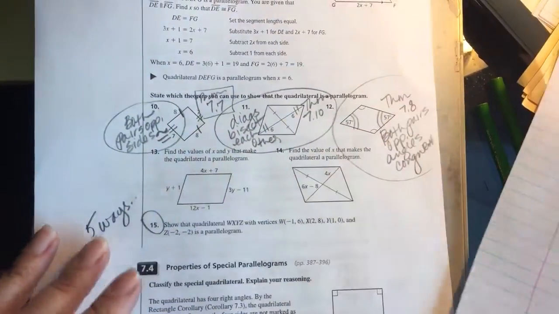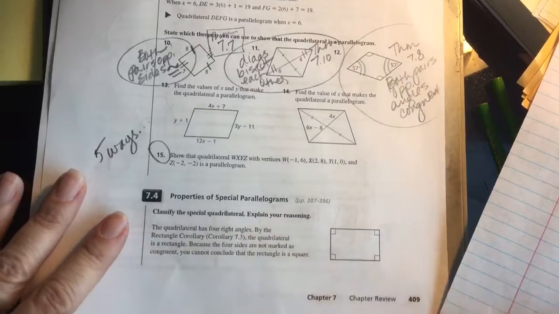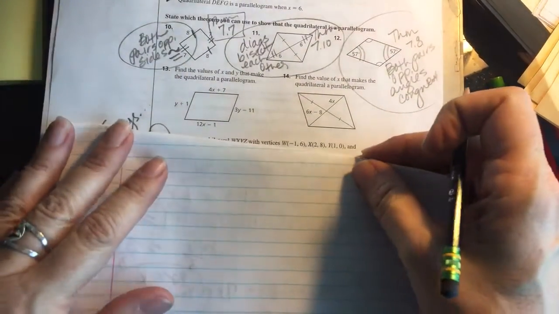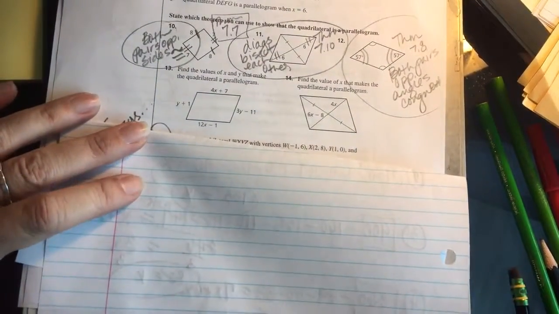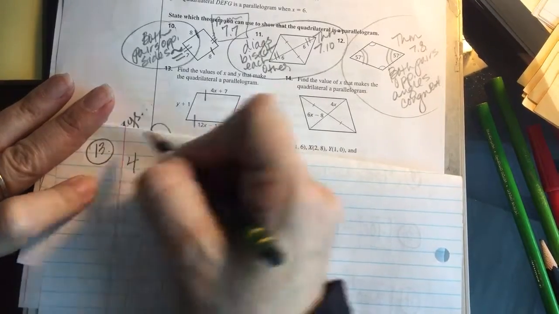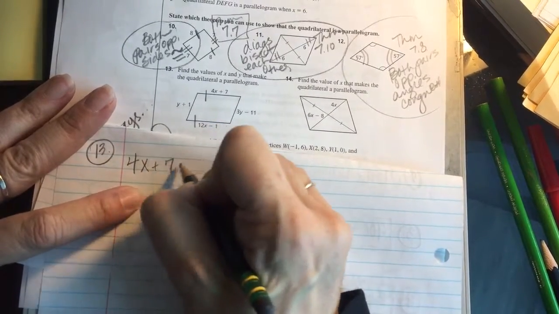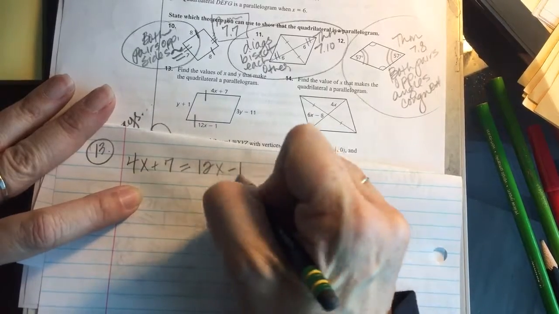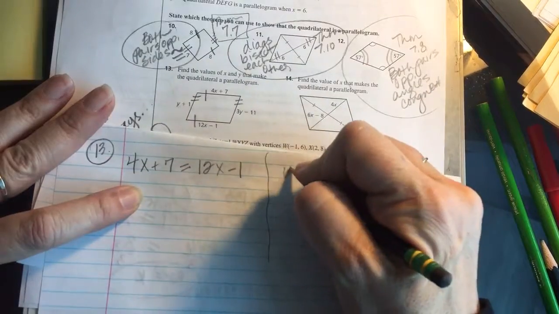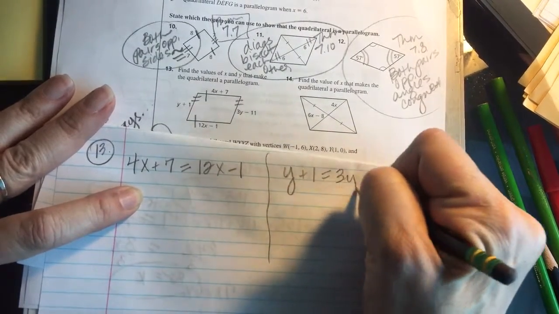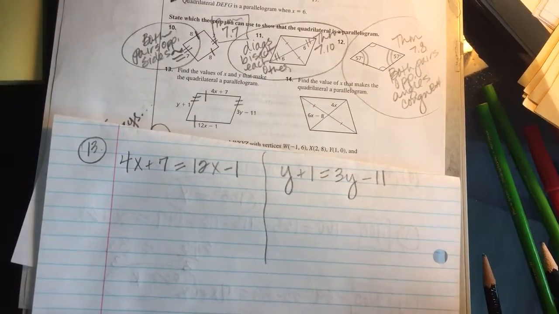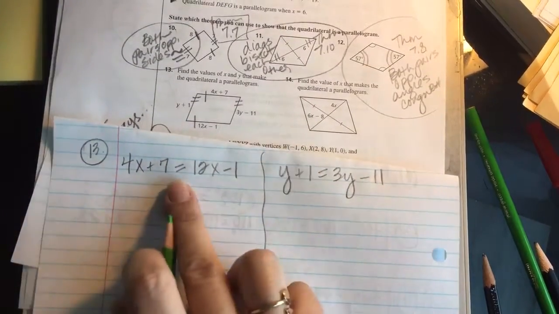Now, number 13, find the values of x and y that make the quadrilateral a parallelogram. So when I'm going in to do this, that means I've got to find the values of x and y that make opposite sides congruent. So for 13, I'm solving 4x plus 7 equals 12x minus 1. I'll come back to that in a second. And then my other pair of opposite sides is going to be y plus 1 equals 3y minus 11. And so in solving this, let me go to my solving for x problem first.